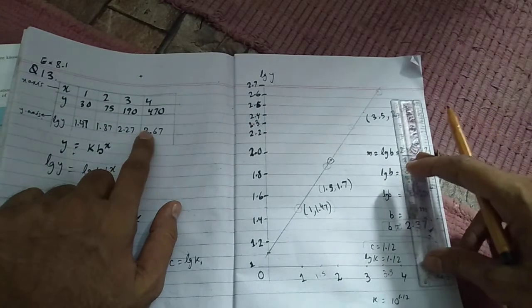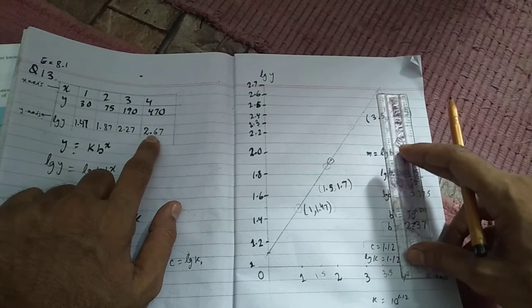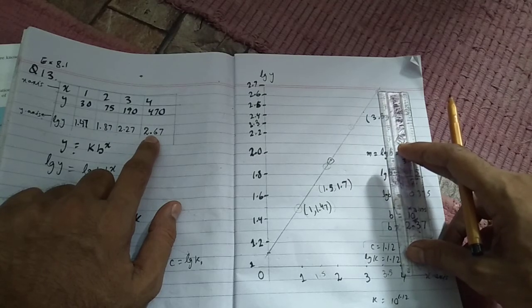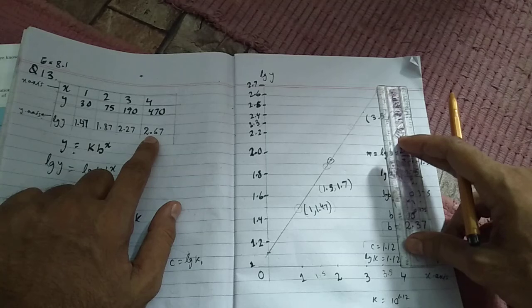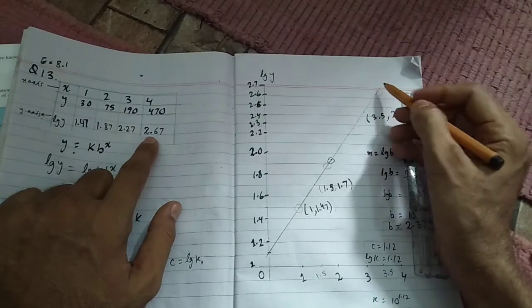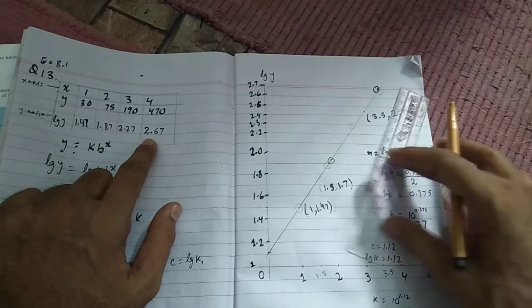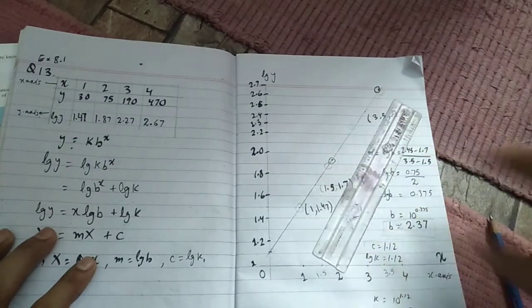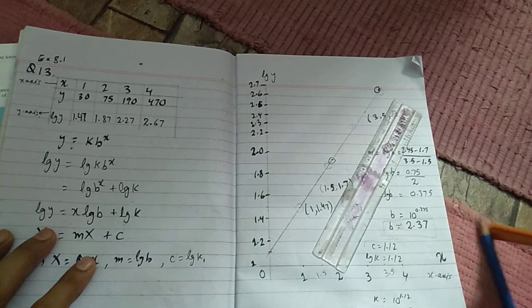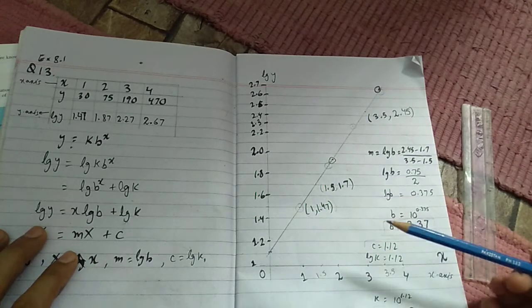Just like this, we took 4 on the x-axis, and on the y-axis we have 2.67, so it is almost 2.7. So we took it here. Then we draw the line.